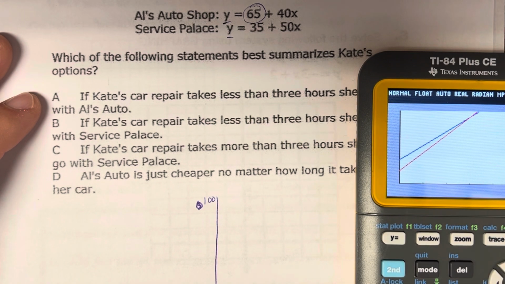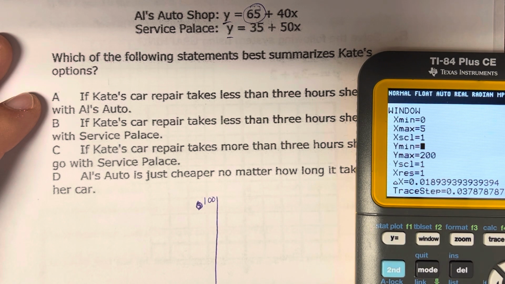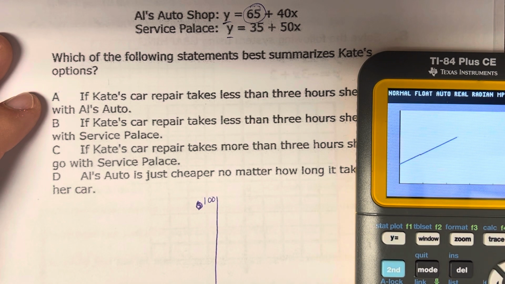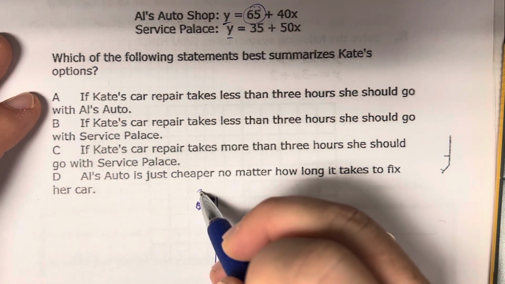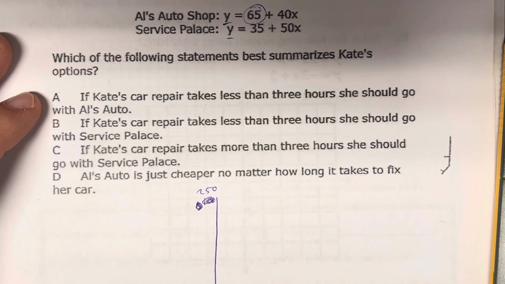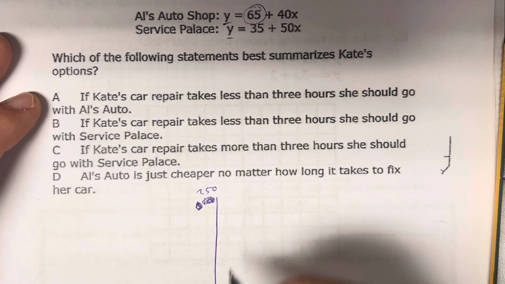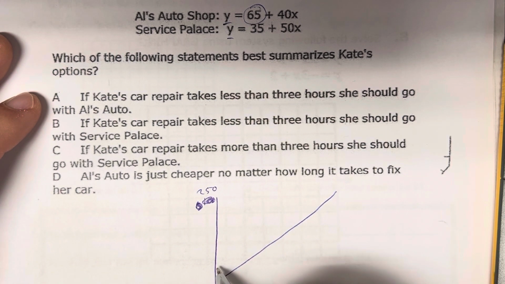Now I can see the intersection point, but I may go a little bit higher just to see a little bit more of it. There it is right there. And so those 250 and 5. And I'll just kind of sketch some graphs. And so my red graph was my service palace. And so it's going to be something like this.